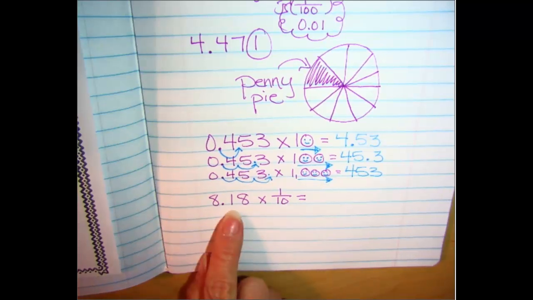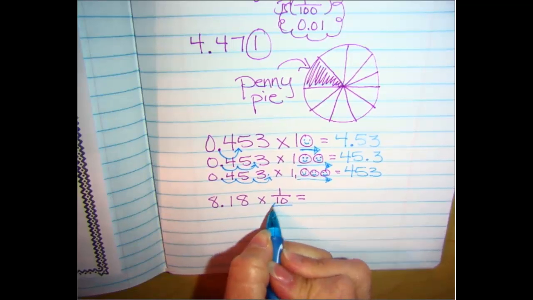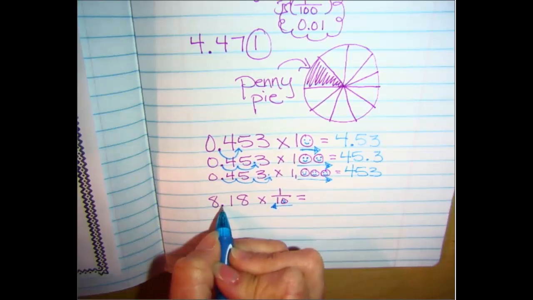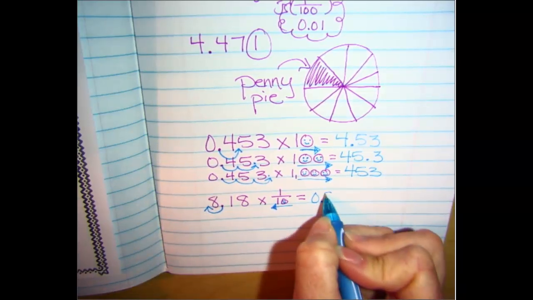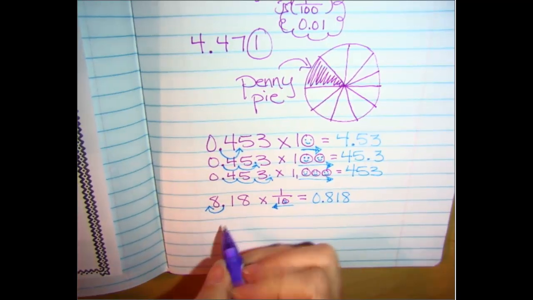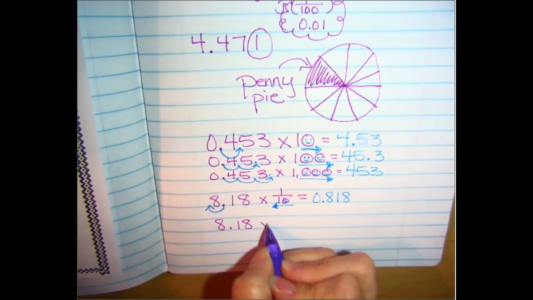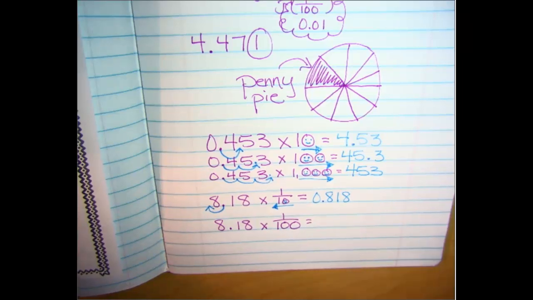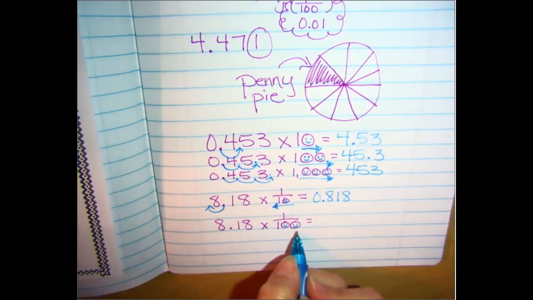When you multiply a decimal number times 1/10, we're going to move our decimal over to the left because my answer is going to get smaller. So it would go from here to there. And I have 818 thousandths. Same thing. If I have 8 and 18 hundredths and I multiply it times 1/100th, guess how many times we're going to move it? My zeros are going to tell me to go 2 times.